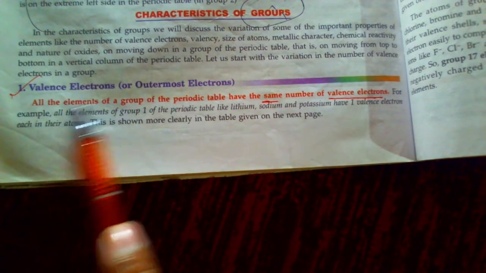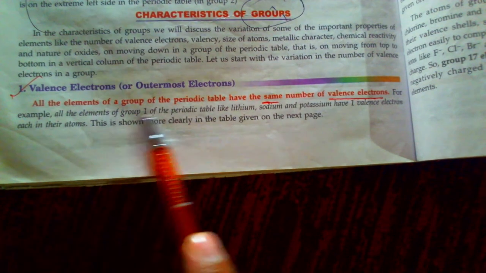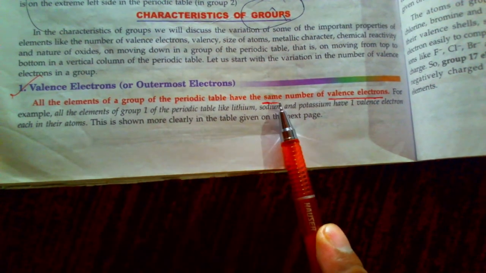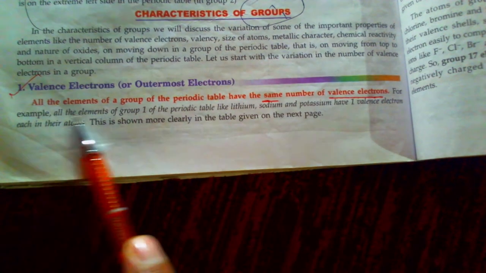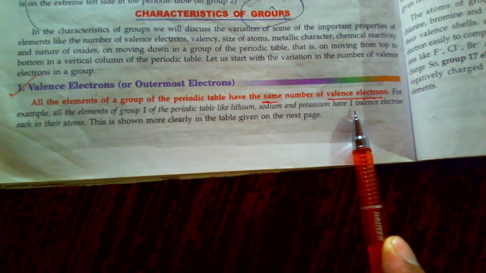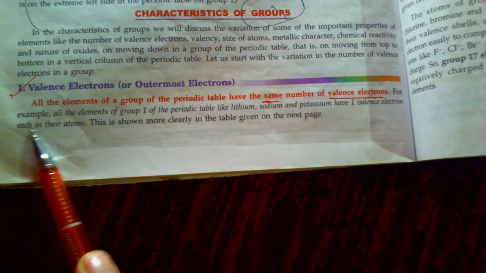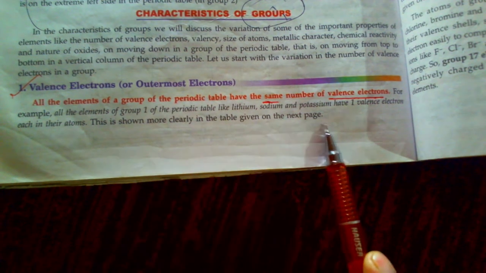group. Valence electron or outermost electrons. All the elements of a group of the periodic table have the same number of valence electrons. For example, all the elements of group 1 of the periodic table like lithium, sodium, potassium have one valence electron each in their atoms. This is shown more clearly in the table given on the next page.